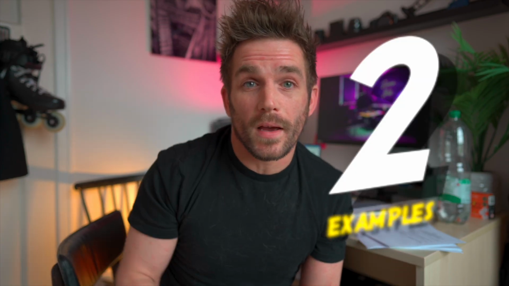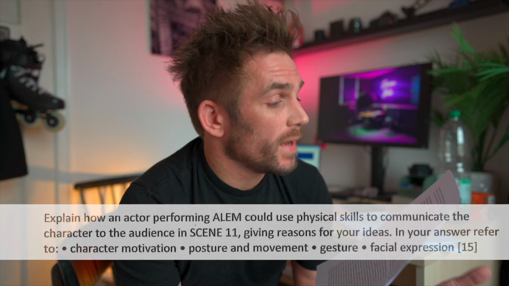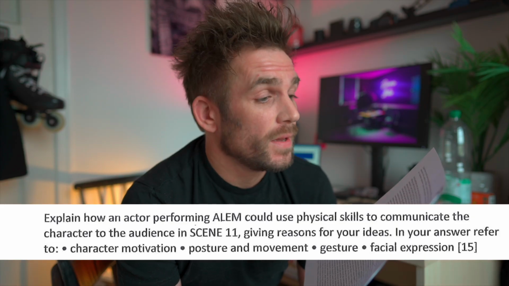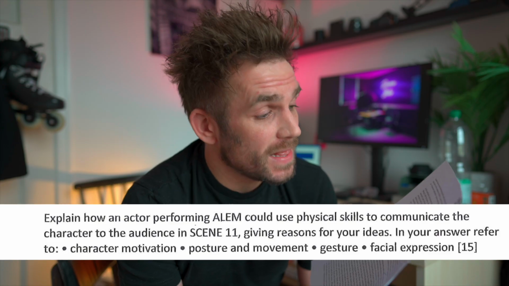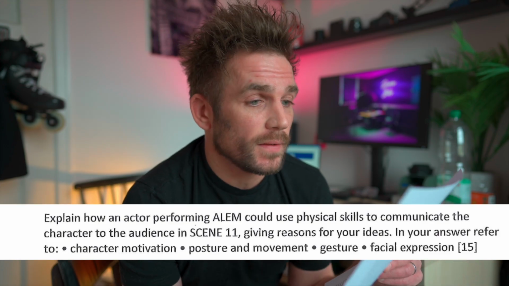So I've got 2 examples from a current year 11 class that I'm going to share with you so you can see how these are applied directly to a question. Alright, so I've got an essay here. This is adapted from the 2019 paper and it's on physical skills. The question reads, explain how an actor performing Alem could use physical skills to communicate the character to an audience in scene 11, giving reasons for your ideas. In your answer, you should refer to character motivation, posture and movement, gestures and facial expressions.